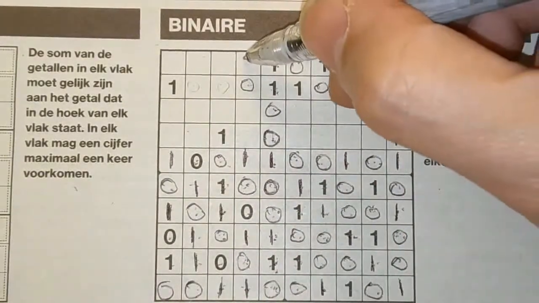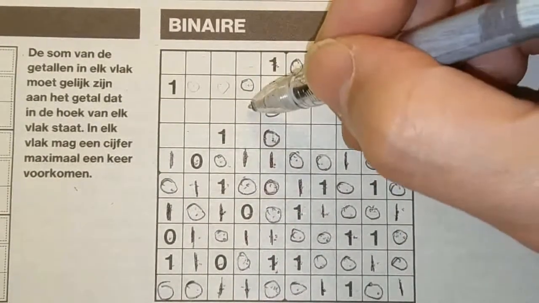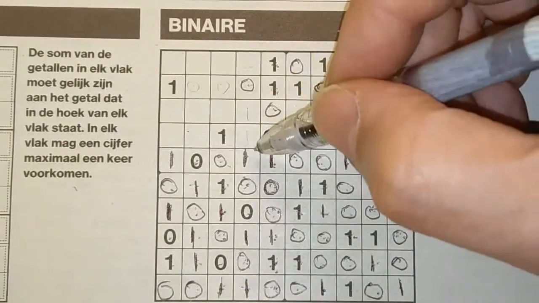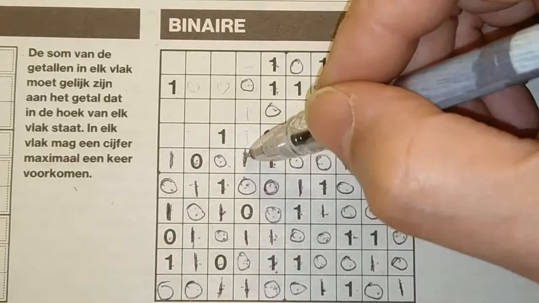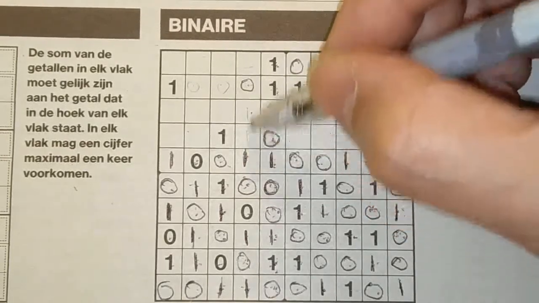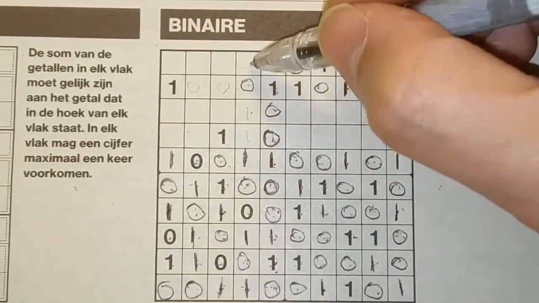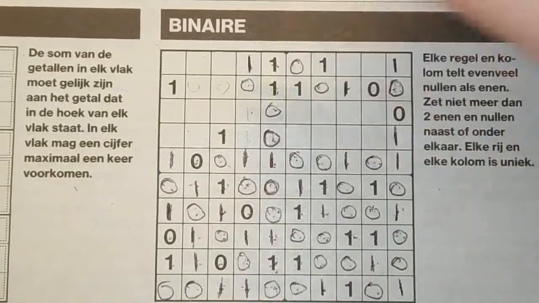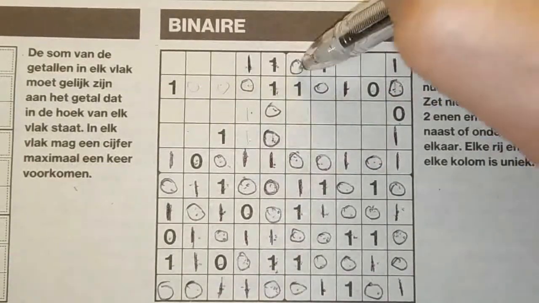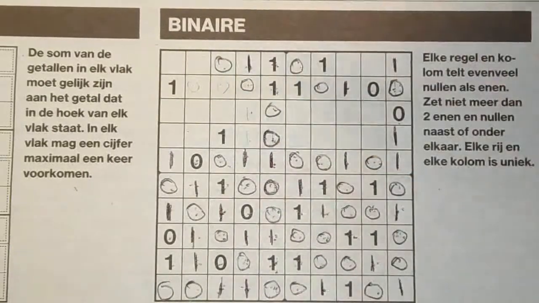If I place the 5th O here, then the rest are 1s, and this is not allowed because then we have 3 1s in a row. So this cannot be an O, this should be a 1. Double 1, here an O, there an O.